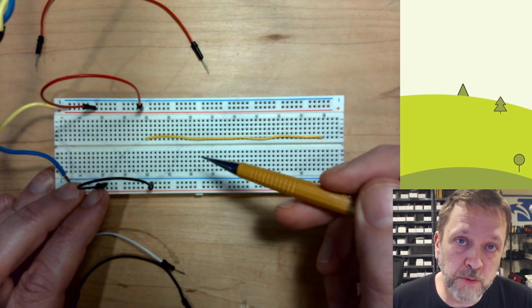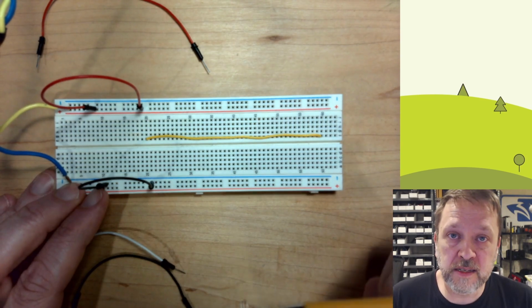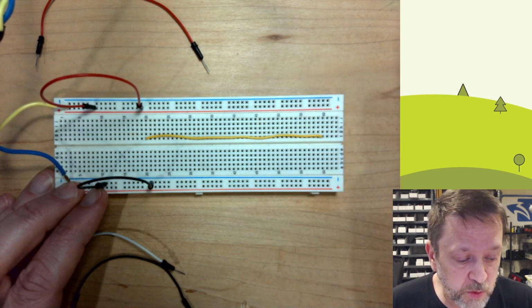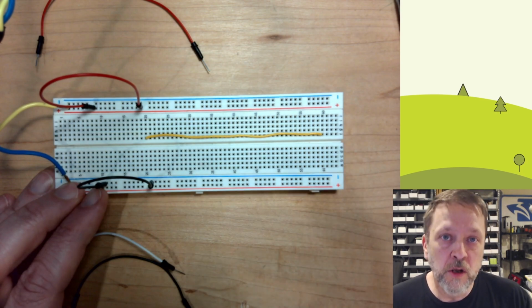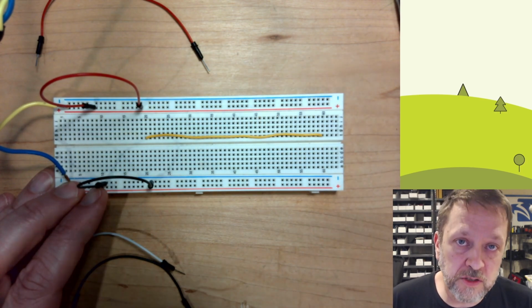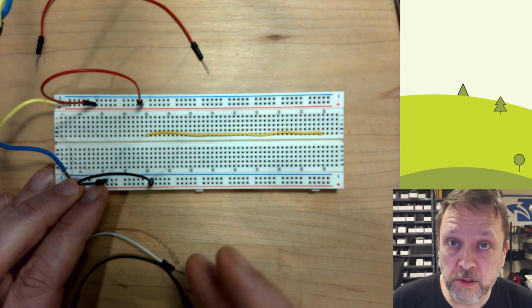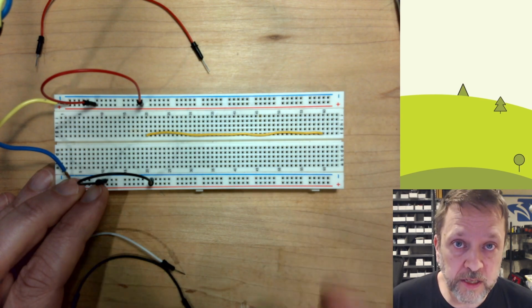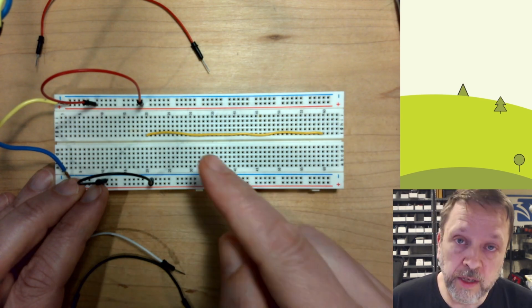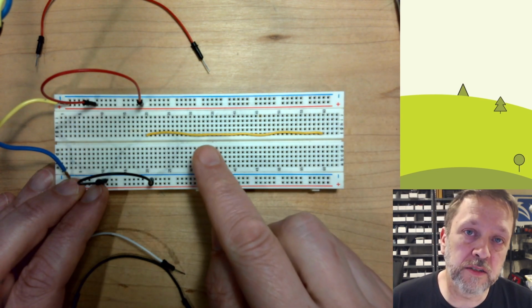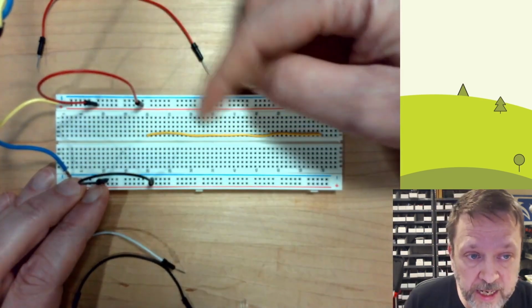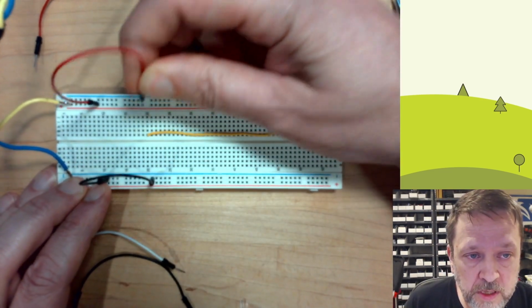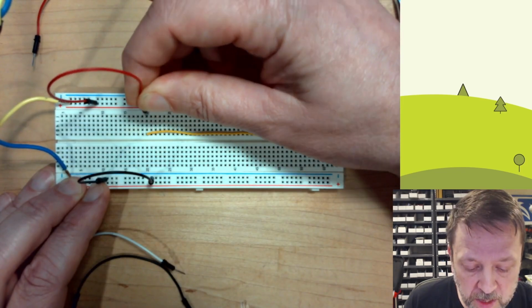Now, a digital output is really, in essence, something very simple. It's just a switch. It's probably implemented as a transistor or a series of transistors, some circuitry, but really the logical representation is just a switch. So if we want to set it to output high, all we do is we connect this output to positive voltage.